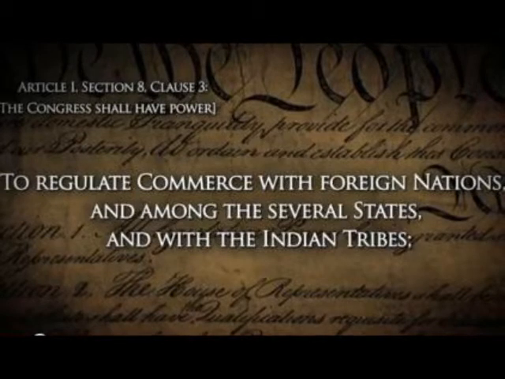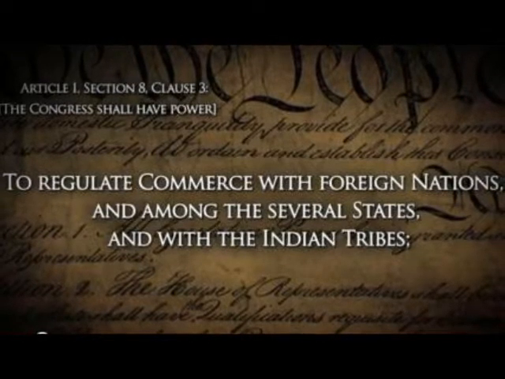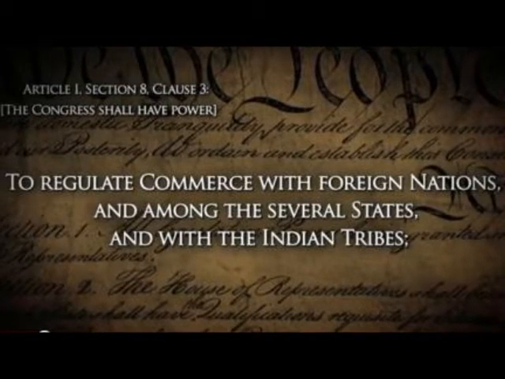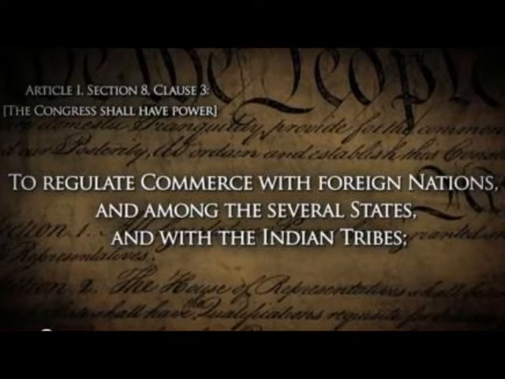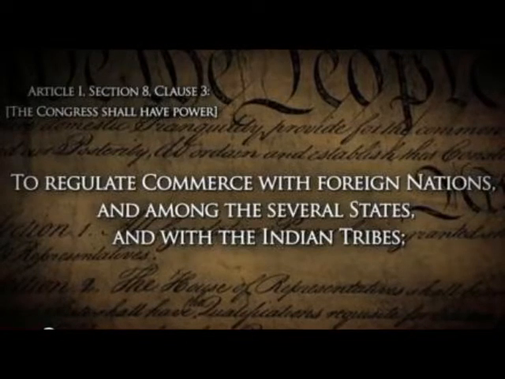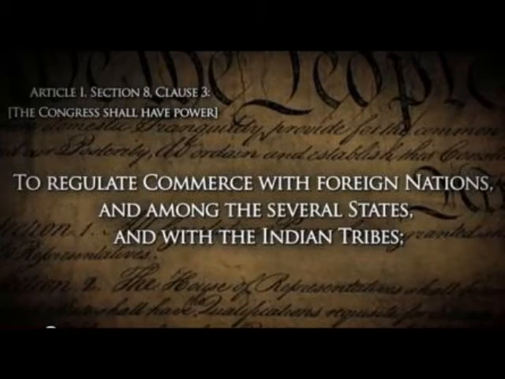So if a ship from Florida docks in New York, they can't tax it because it's not an import, because it's within our own country. And the fourth had to do with the slave trade, which no longer exists, so it's not really an important part. But that's one of the limitations that was set on Congress in the Constitution.